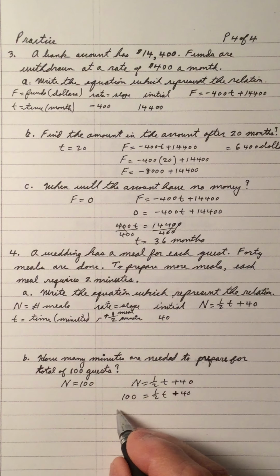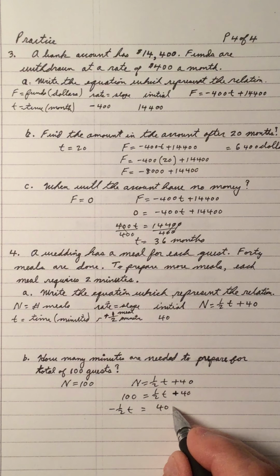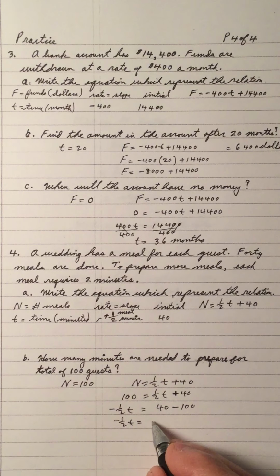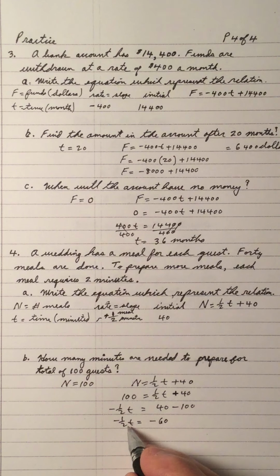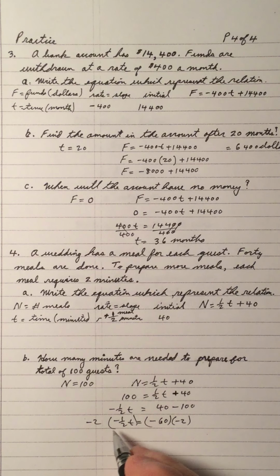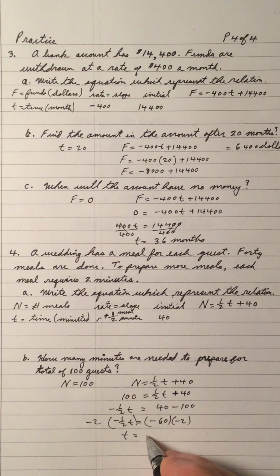So we move the 40 to the left, make it negative, and the 100 to the right. A half T equals negative 60 on one side, and we can multiply both sides by -2. Why -2? Well, the negative times negative is positive, and 2 times a half is 1. We multiply by the denominator, which eliminates the denominator, and the negative times the negative is positive, so 120 minutes.